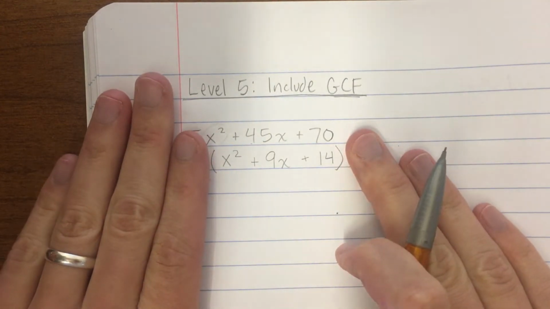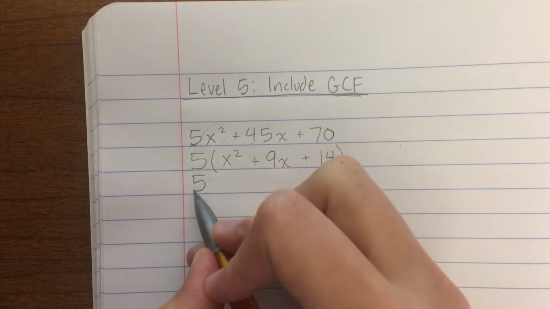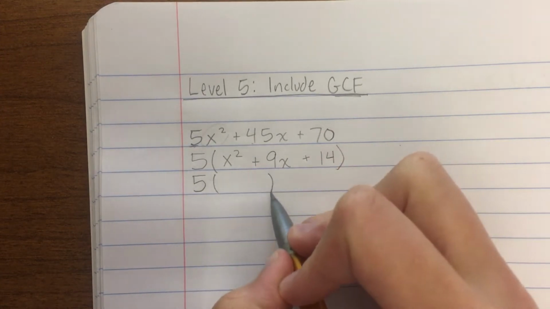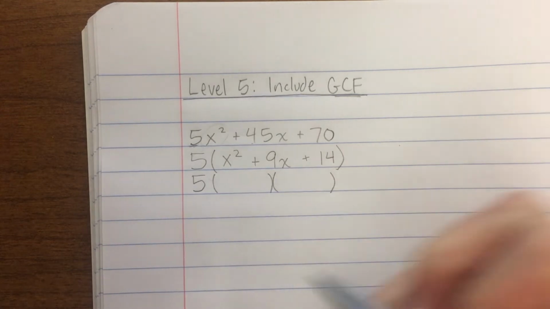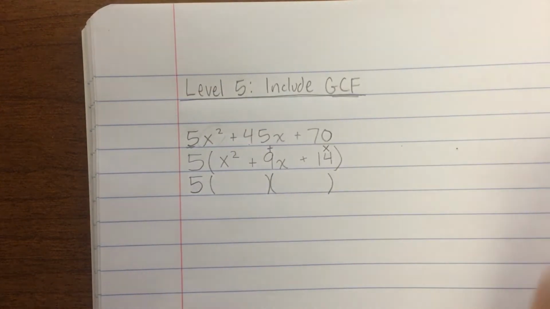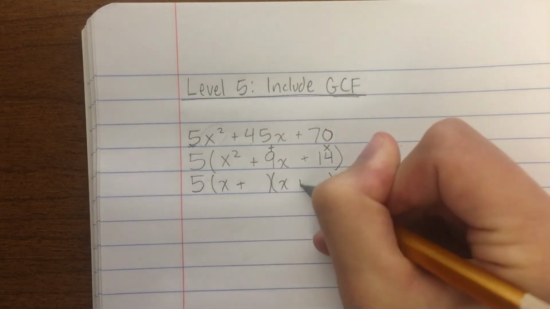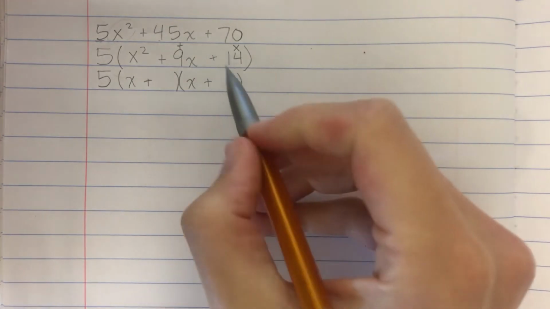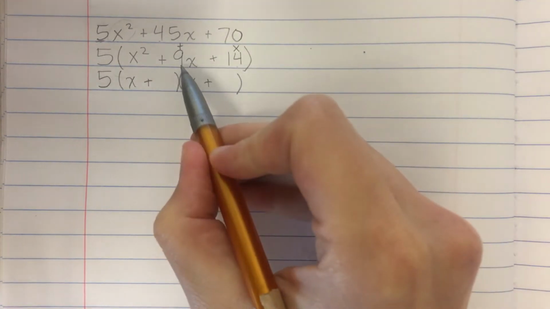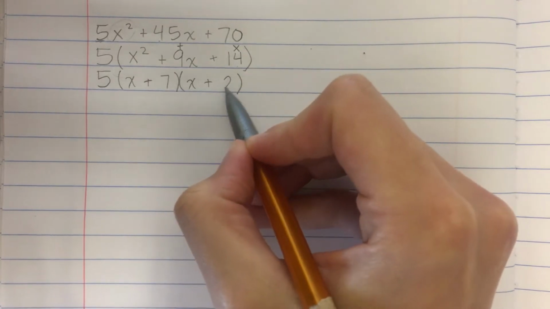Well, and hey, this is just like level 1, right? This is actually 2 positives, so I'm going to bring down my 5. Don't forget it. And now I need 2 numbers that multiply to 14 and add to 9. I have 2 positives here, so I know both of my numbers are going to be positive. So what 2 numbers multiply to 14 and add to 9? That would be 7 and 2.